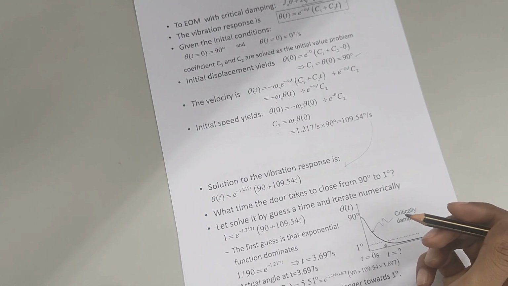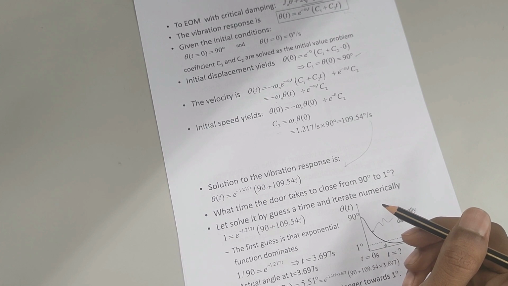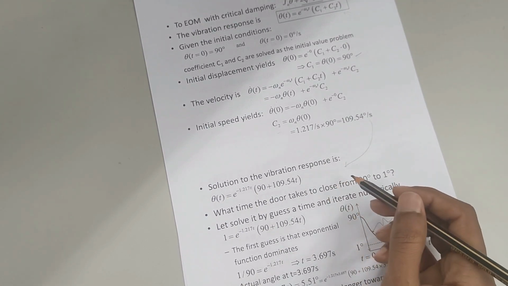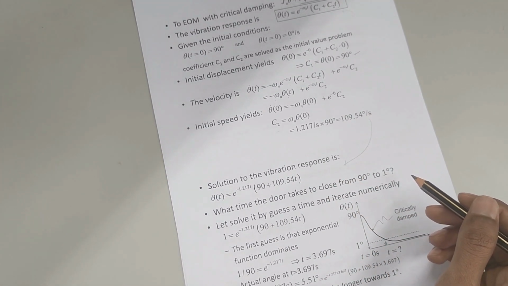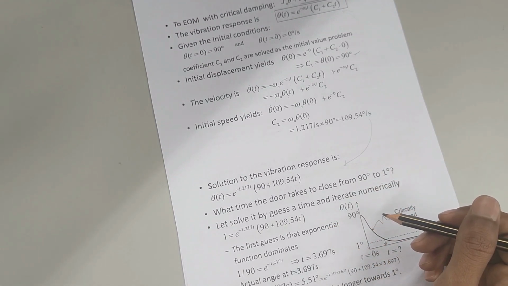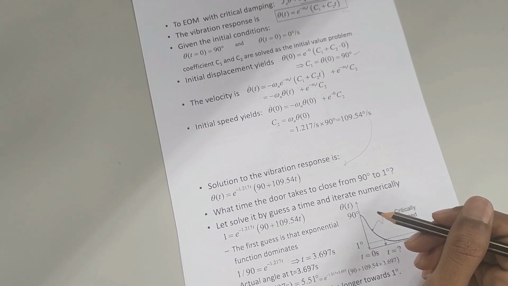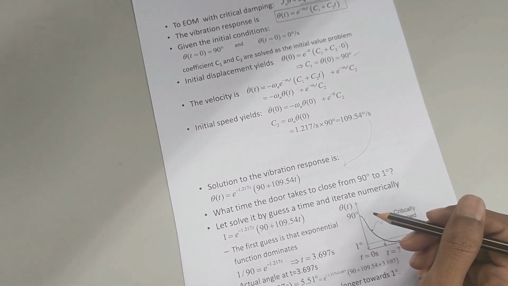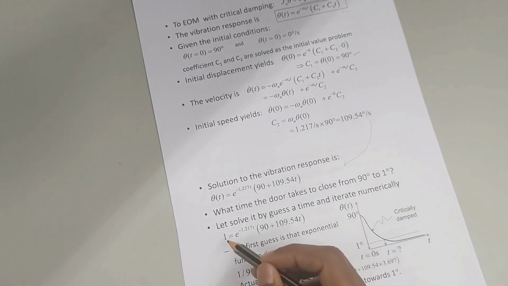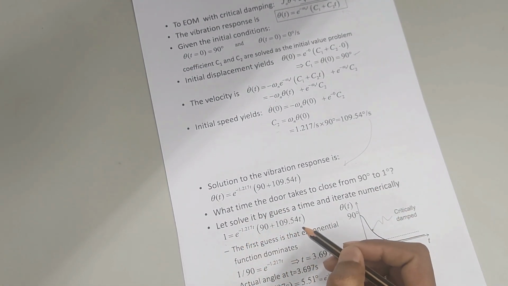To solve that, we have theta at 1 degree. So let's solve by guess. We have to guess and iterate numerically to find the time for theta equal to 1 degree. So let's put theta is equal to 1 degree, and iterate for the time t.